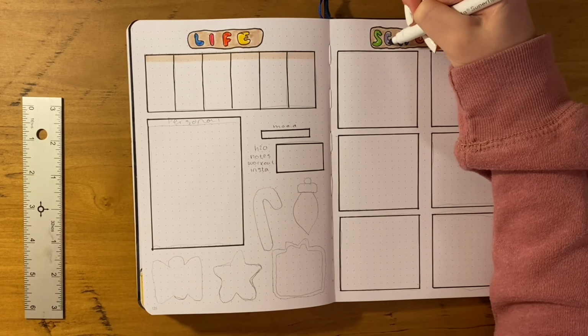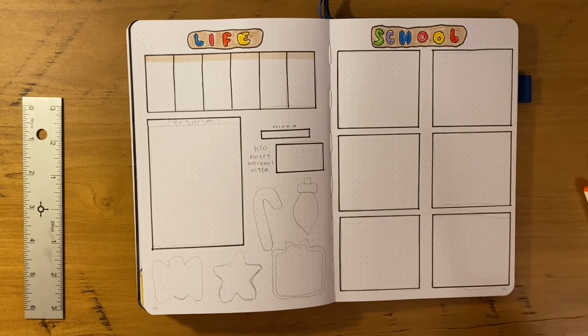And I'm just on top drawing the life and school headers and then coloring them in with the colors that I use for the cookies, the icing colors. And then for the life side, I just added an events bar, my mood tracker, and habit tracker because I'm doing them weekly this month. I don't know why I keep saying this month in December. And then on top, I have also personal tasks. And then on the school side, I just have big boxes to write all of my assignments in.